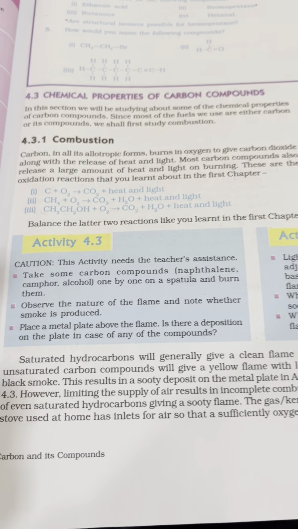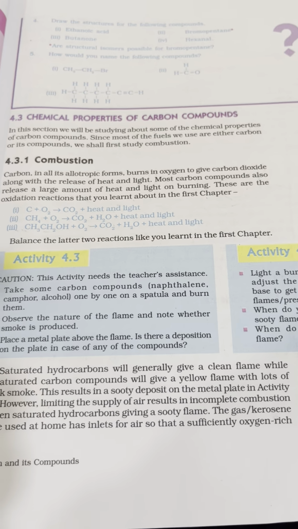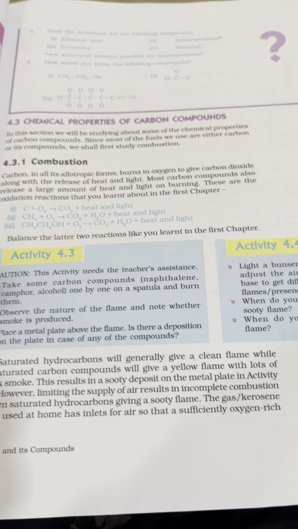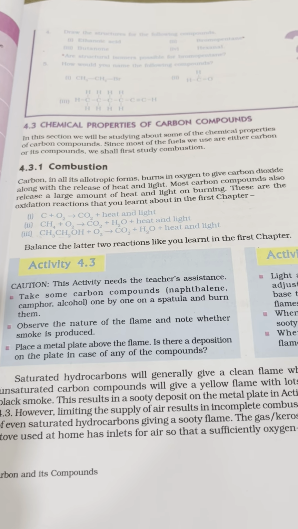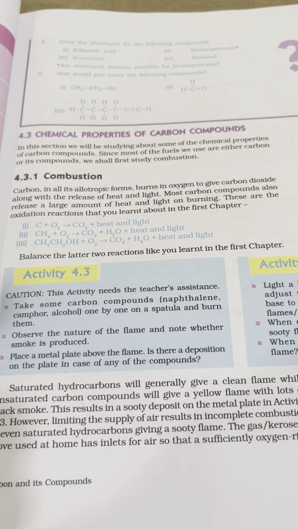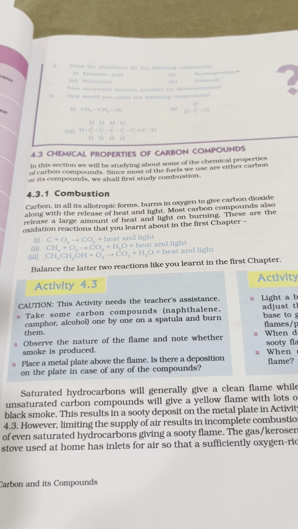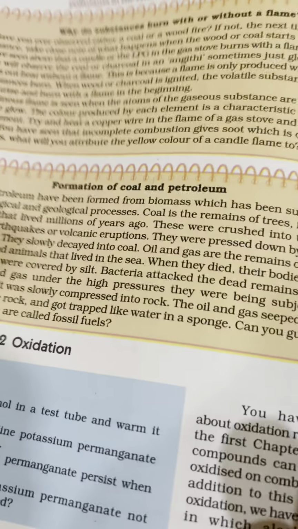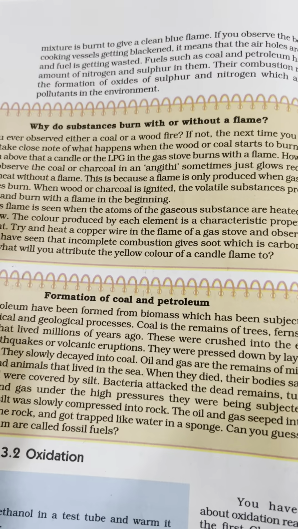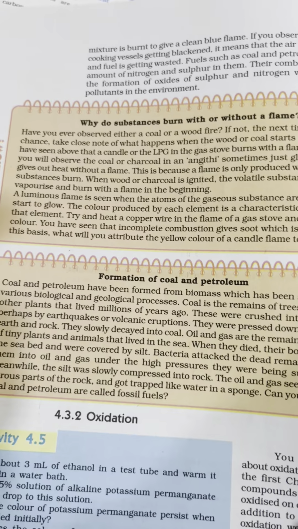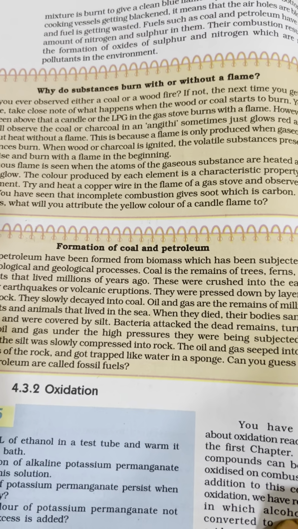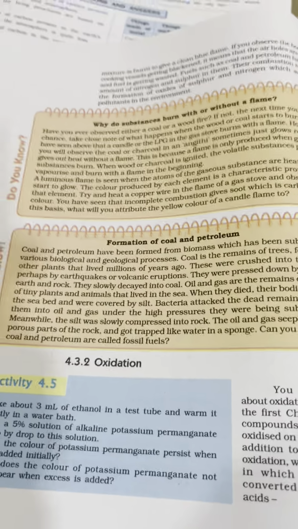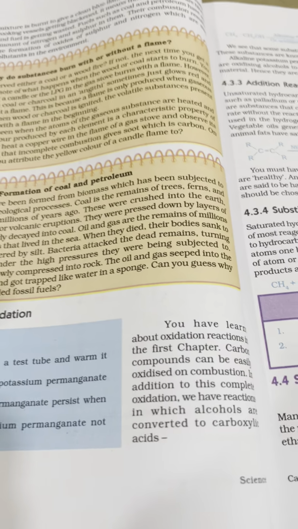So you can see the reactions. Saturated hydrocarbons will generally give a clean flame, while unsaturated carbon compounds will give a yellow flame with lots of black smoke. Just read, why do substances burn with or without a flame? Formation of coal and petroleum. The next is oxidation reaction.